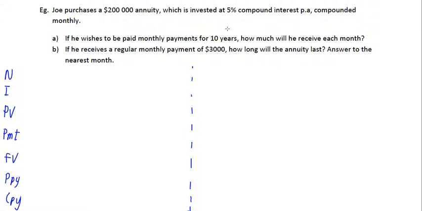So what we can do is work out how much he will actually get. If he wants this annuity to last 10 years, you'll see that when it says it's lasting 10 years, it's saying that the future value is going to reach zero, and he is going to run out of money. What we can do is work out how much he'll get for 10 years of payments.